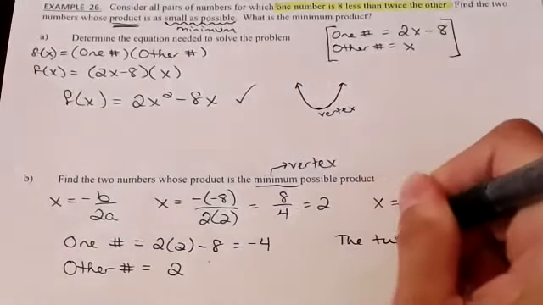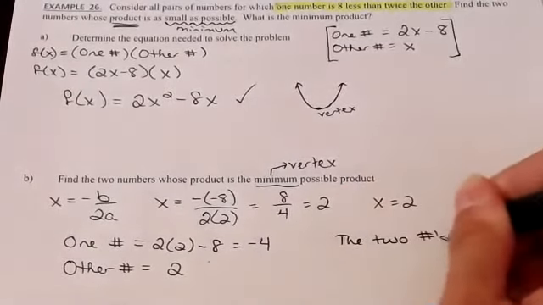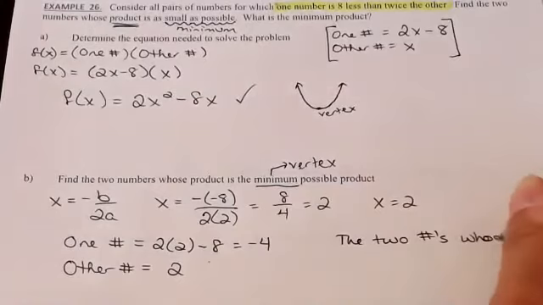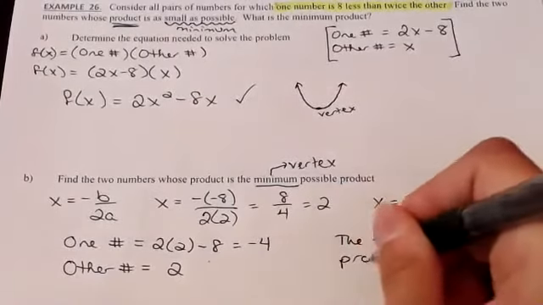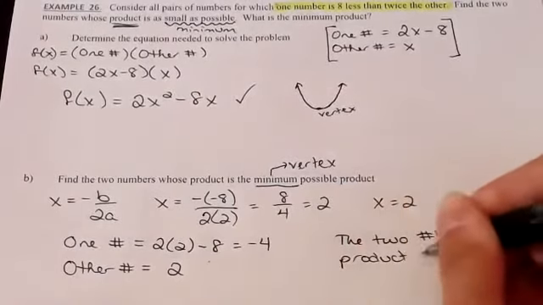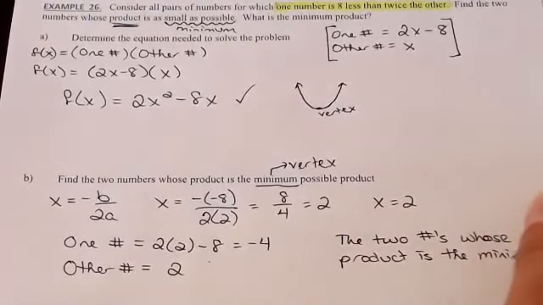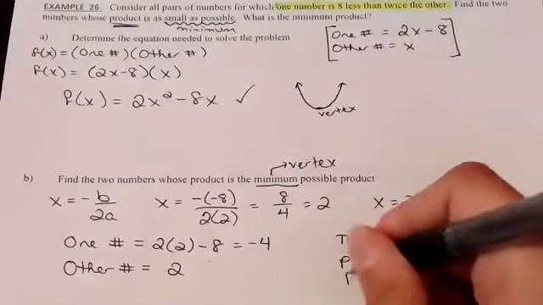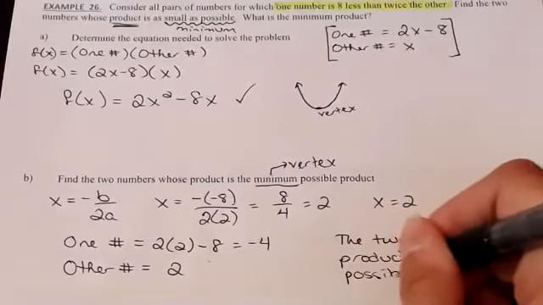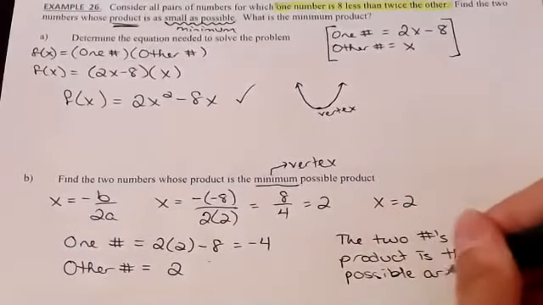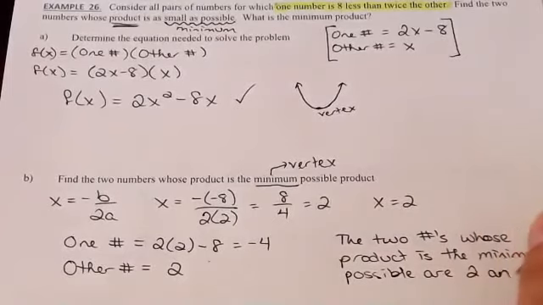The two numbers whose product is the minimum possible are 2 and negative 4.